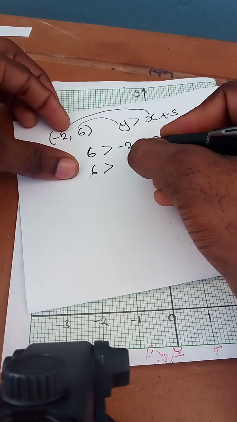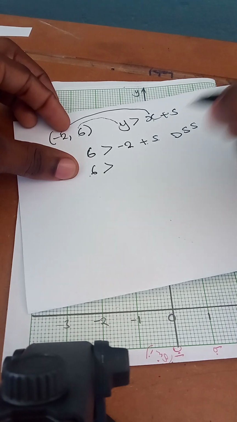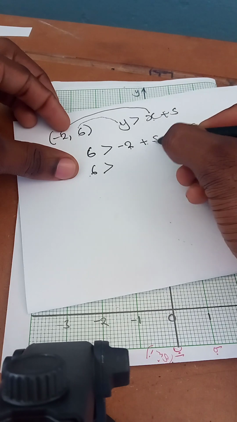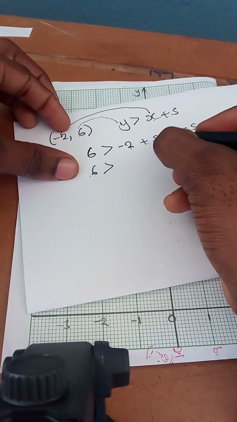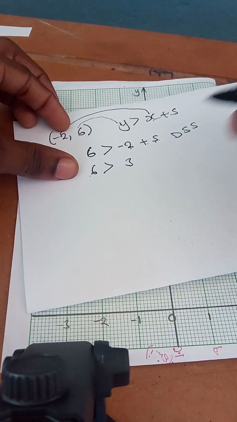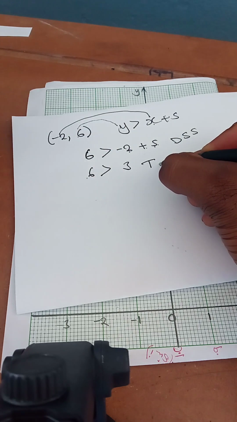So now negative 2 plus 5, remember, different signs, subtract, and get the sign from the bigger number. So 5 minus 2 is 3, and the bigger number is positive. So this is a true statement. 6 is indeed greater than 3.